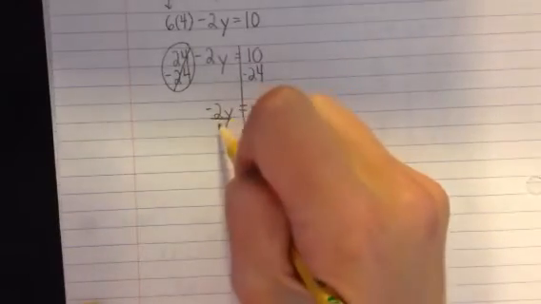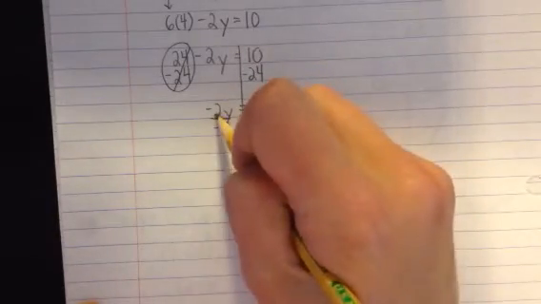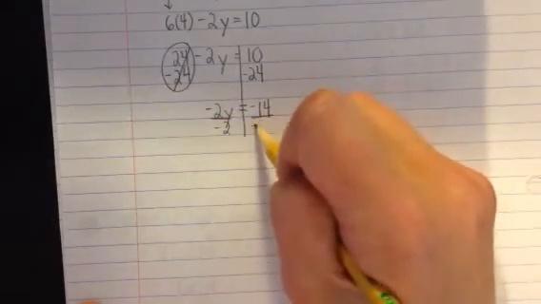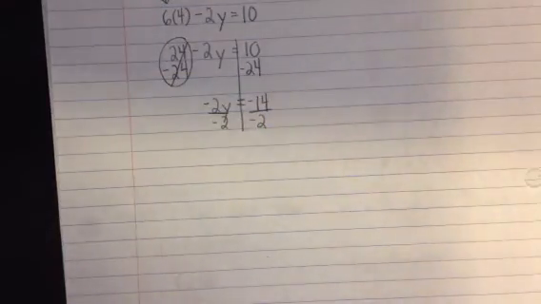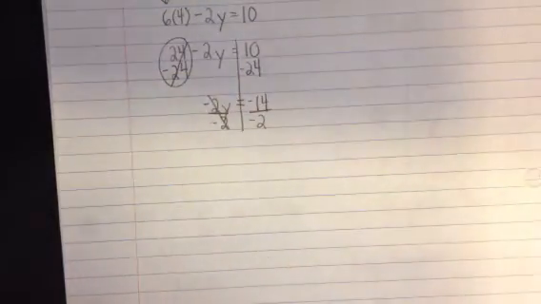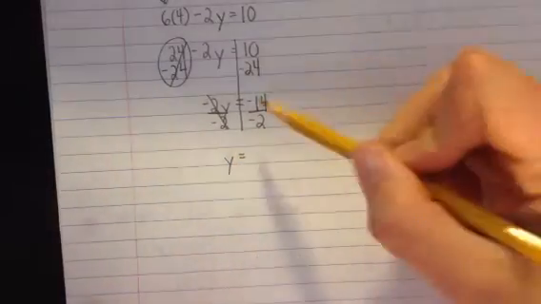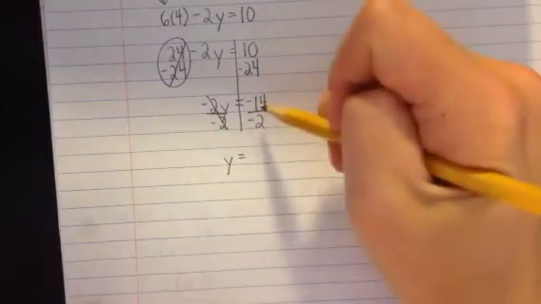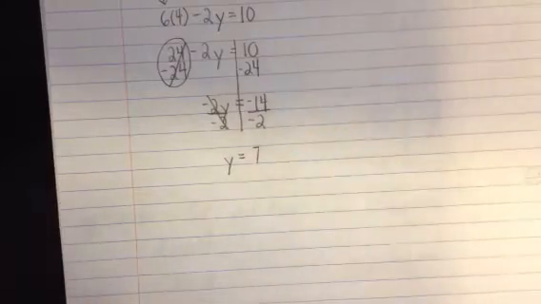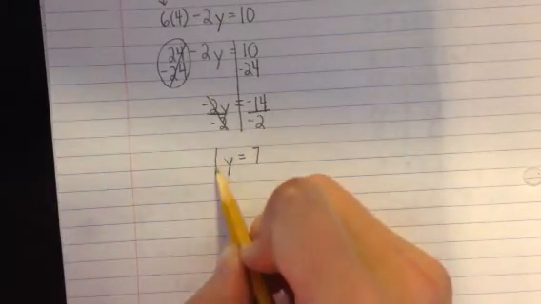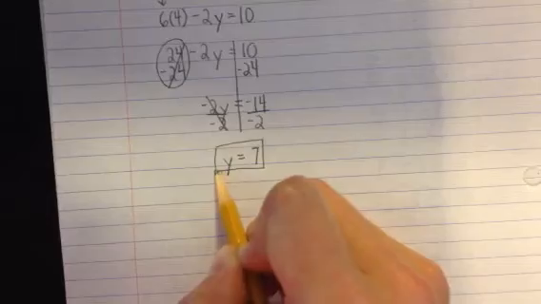So last but not least, to get rid of that negative 2 times y, you're going to divide both sides by negative 2. Anything over itself reduces to 1, so we've got y equals negative over negative is a positive, and 14 over 2 is 7. So the value of y is 7.